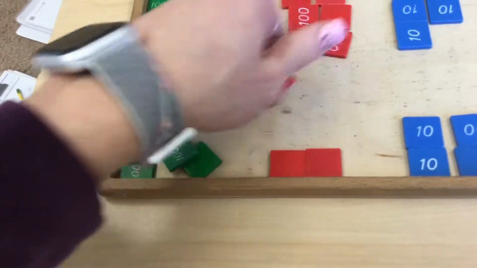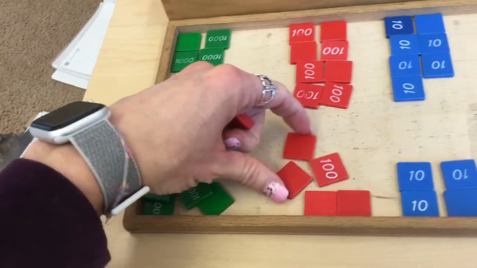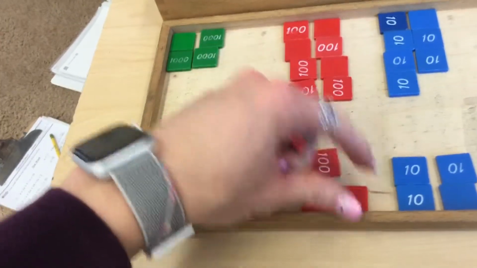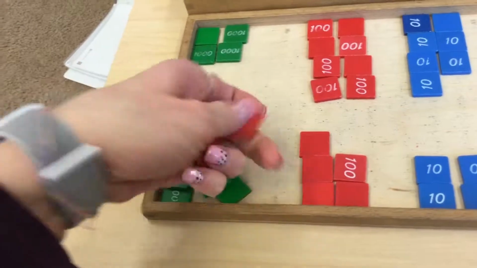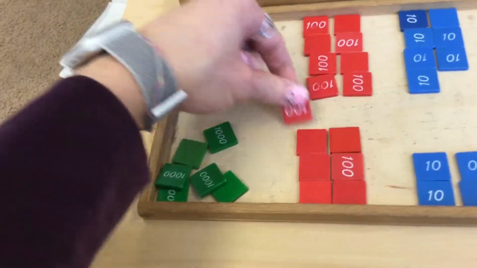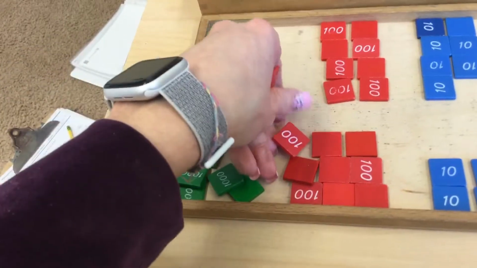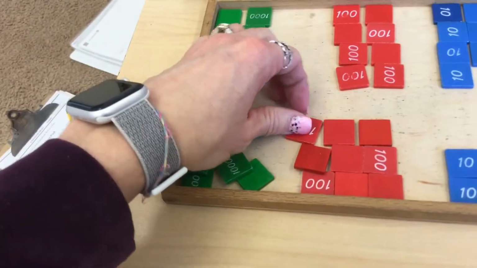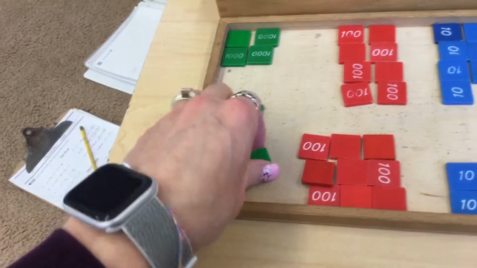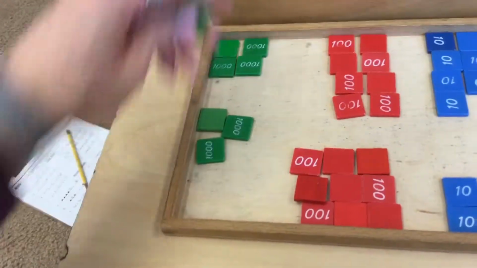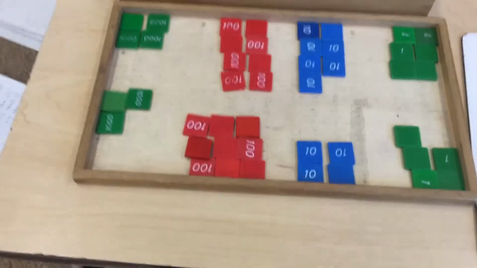I already have 2 out. I'm going to run out of room, which is partially why you don't have to build in the lid. Sometimes you run out of time or out of space. 4, 6. I'm going to put them over here. 7, 8, 9. You build the numbers separate. 1, 2, and I have 3 in the thousands. You build your numbers separate first. That way you can check to make sure you've built them properly.